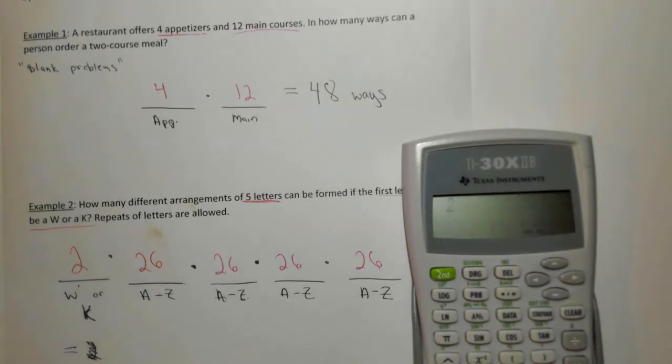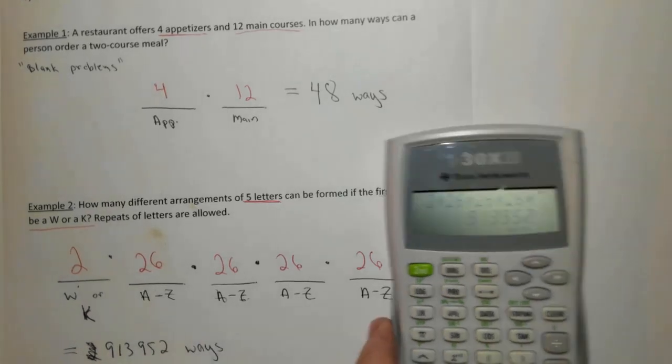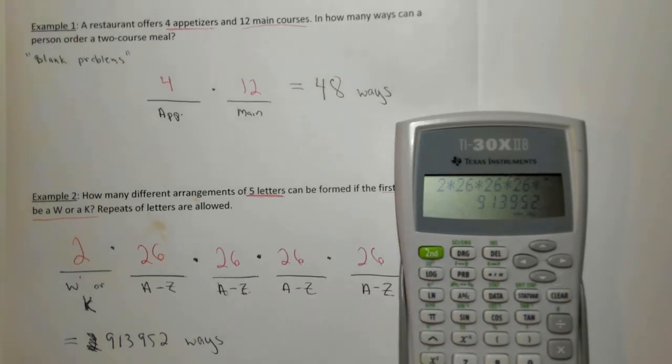So 2 times 26 times 26 times 26 times 26, you get 913,952 ways. Now, as I was working through that, you could tell that I was counting the number of 26s.